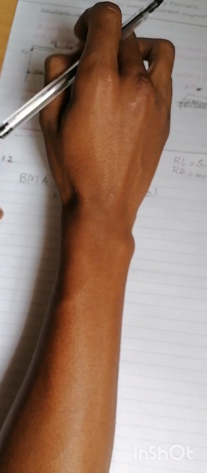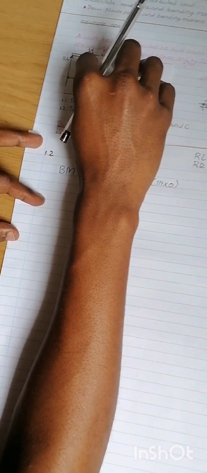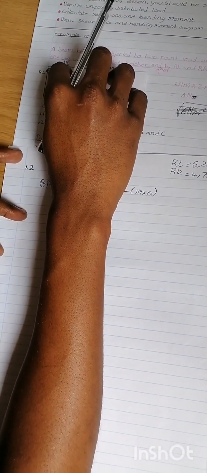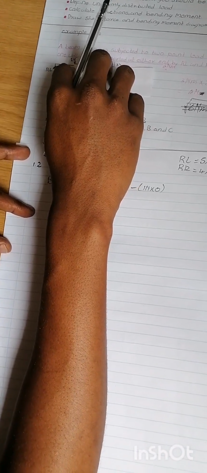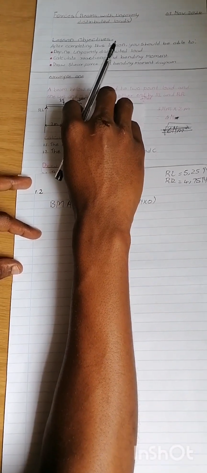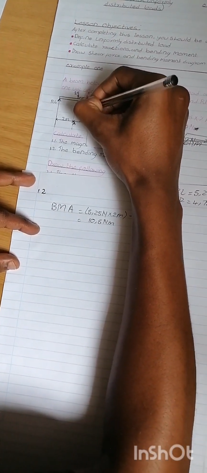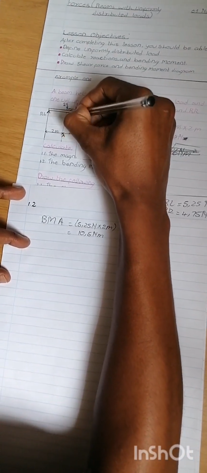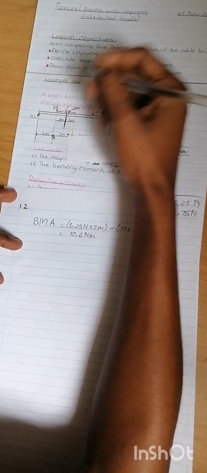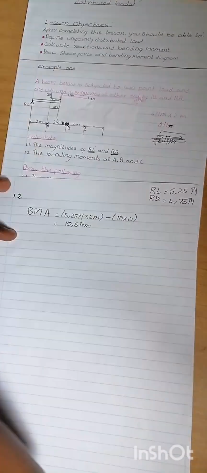Remember that the rule stated that we should now go from left to right. So moving from a point load to a point load, moving to an imaginary point load there. An imaginary point load. Let us make it like this so that it is big enough. An imaginary point load acting in the middle.